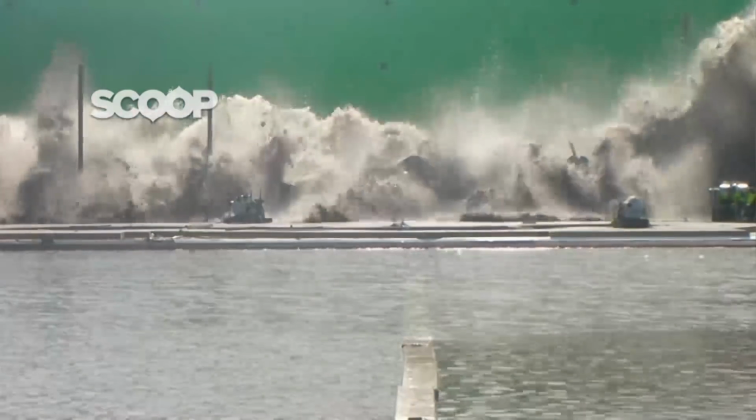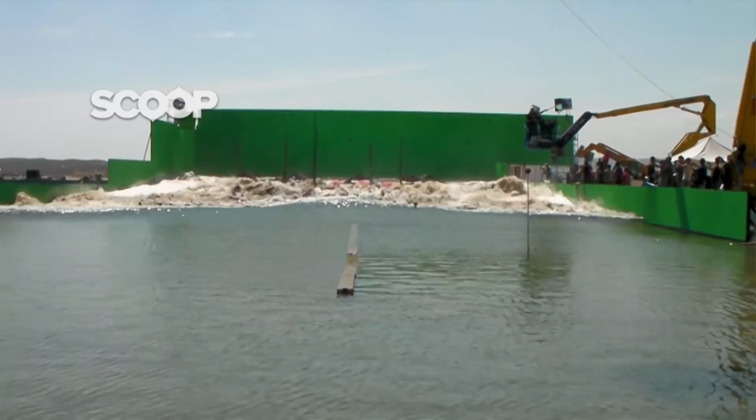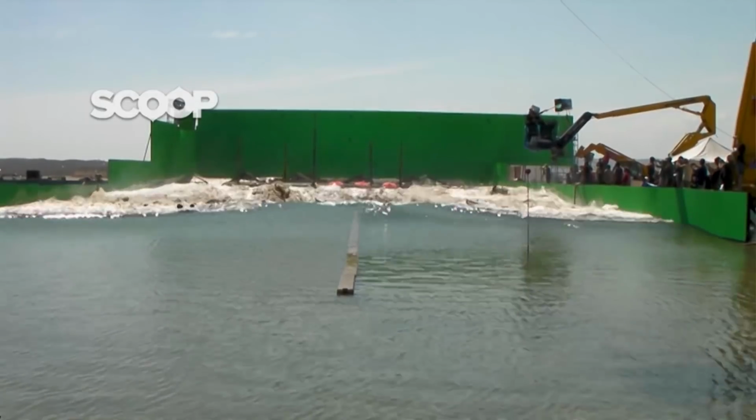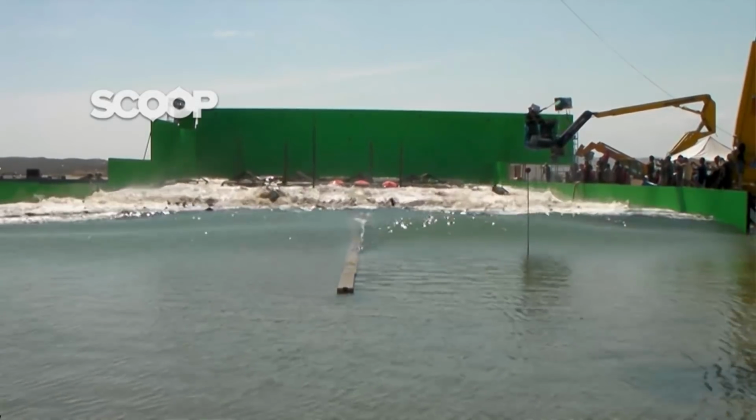That scene had to be shot in one take, so everything had to be planned to perfection, as it would have been too expensive to do it again. Fortunately for them, they nailed it.